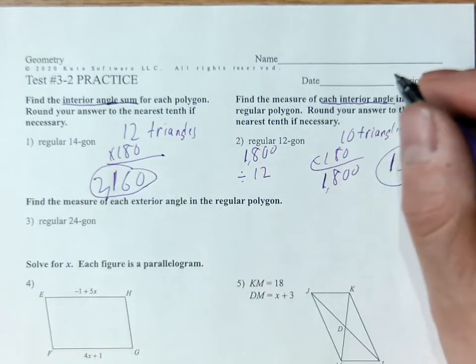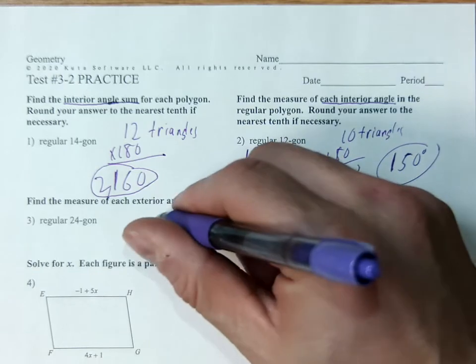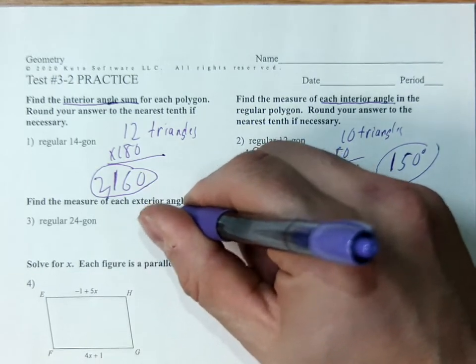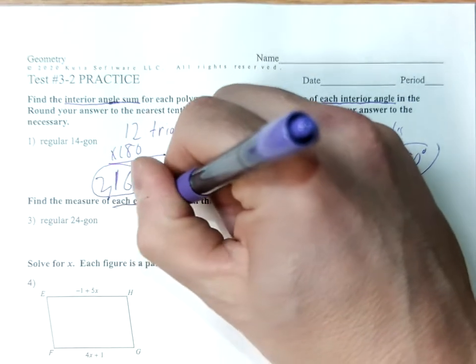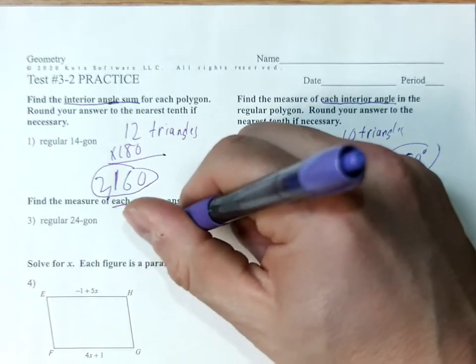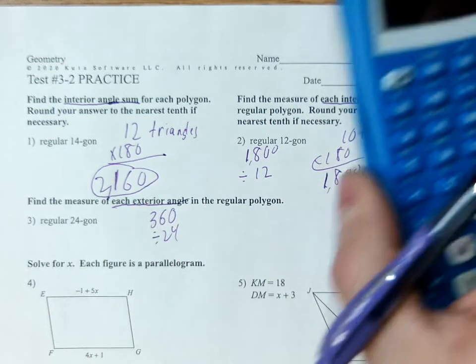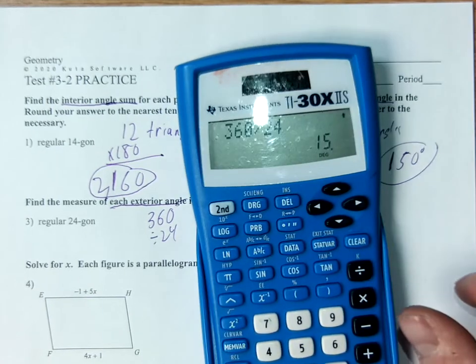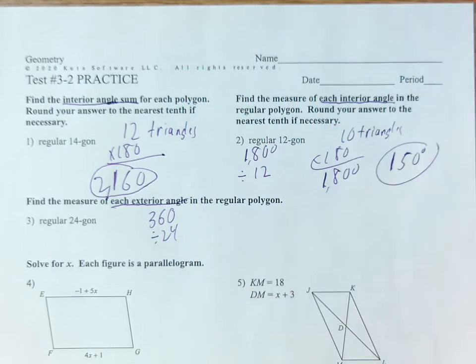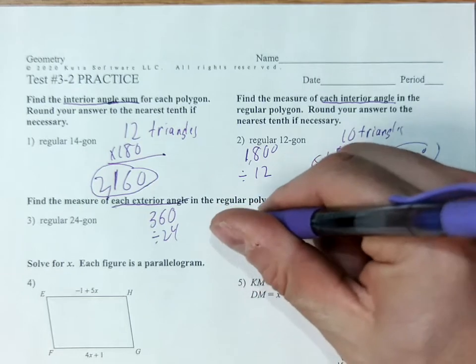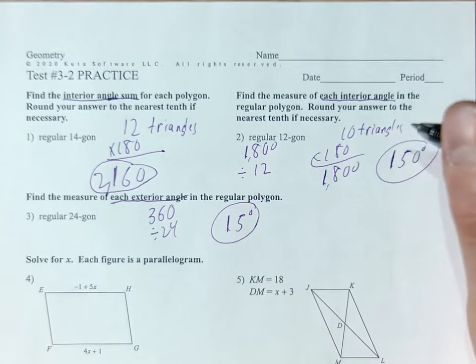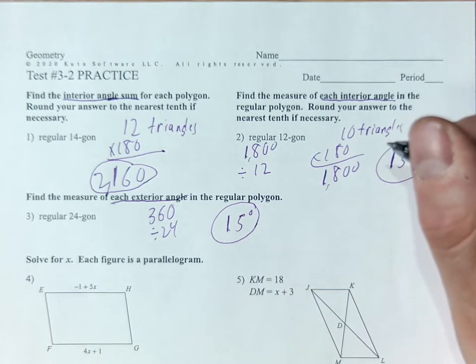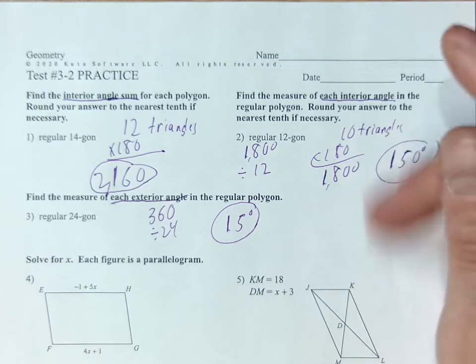Alright, exterior angles always add to 360. And if I want individual exterior angles, I can divide by the number of angles, or sides. The number of sides is equal to the number of angles. So 360 divided by 24 is 15 degrees for each angle. Alright, so that's those three.